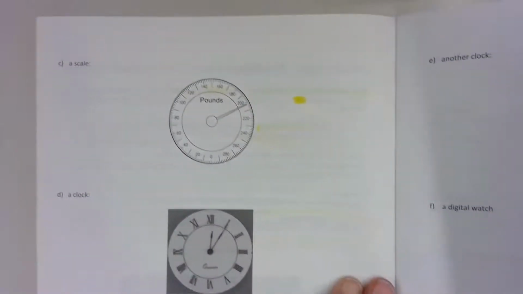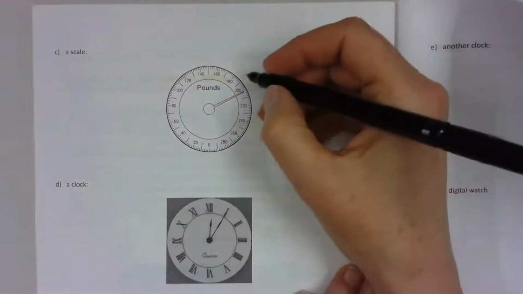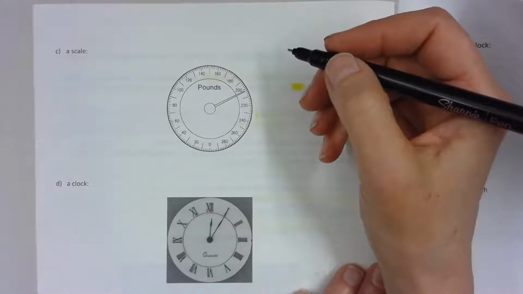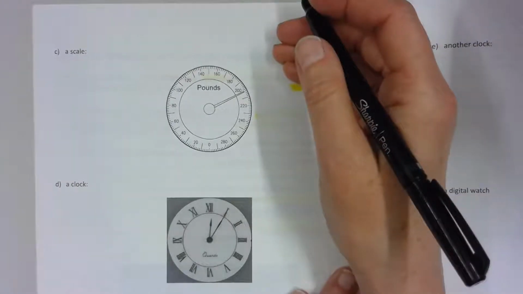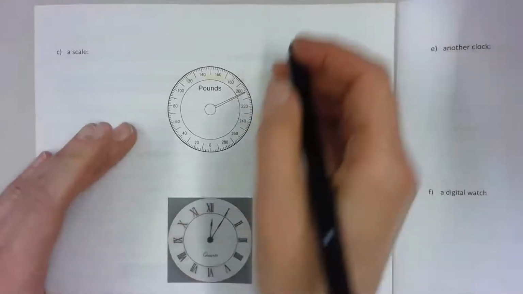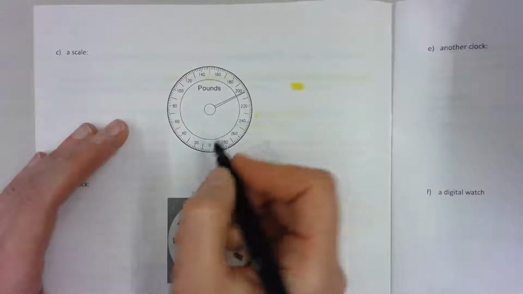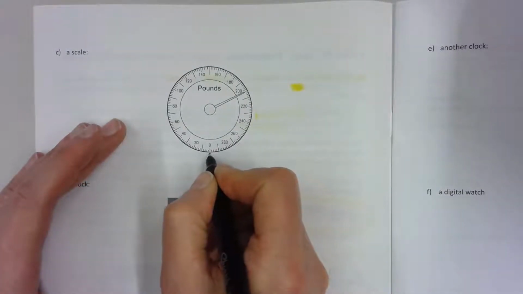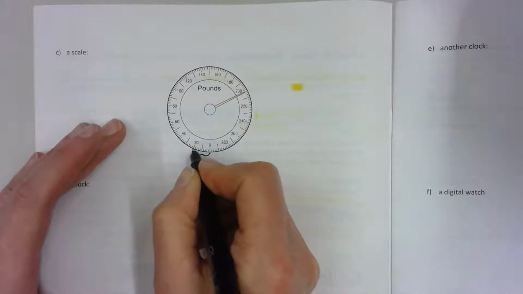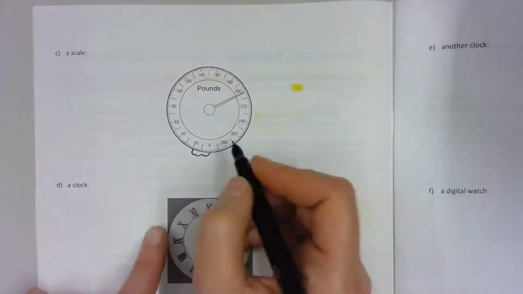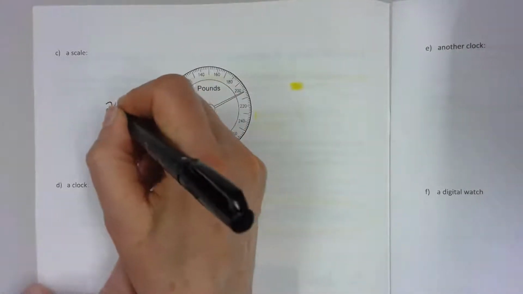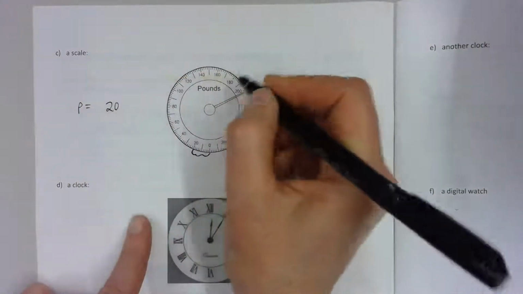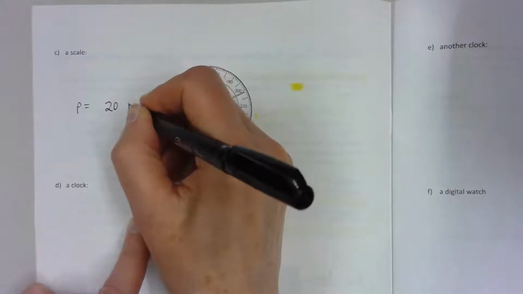Another measuring tool is a weight scale that you see in the grocery store. So let's take a measurement. I like starting at 0 if I can. Okay, let's start from here. The first number I see is 20, so I'm going to put down 20. Okay, 20 pounds.